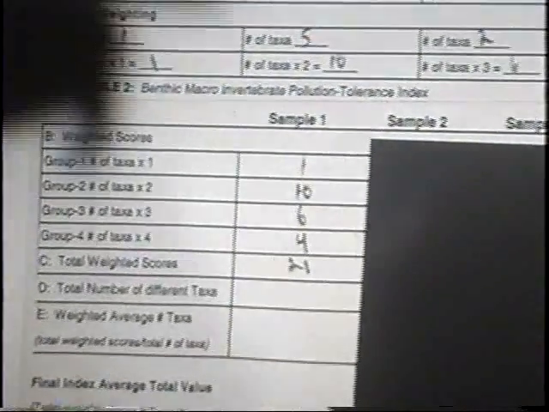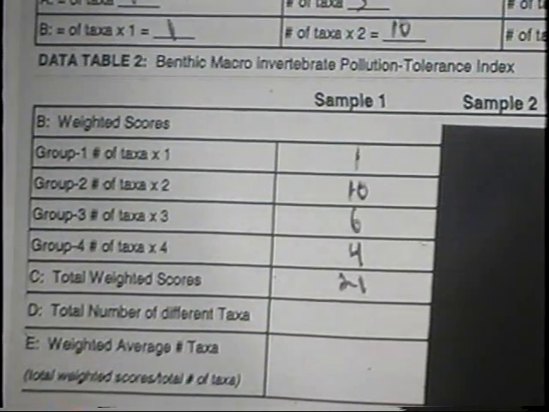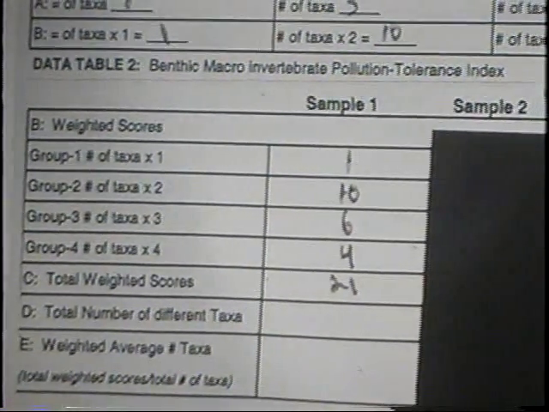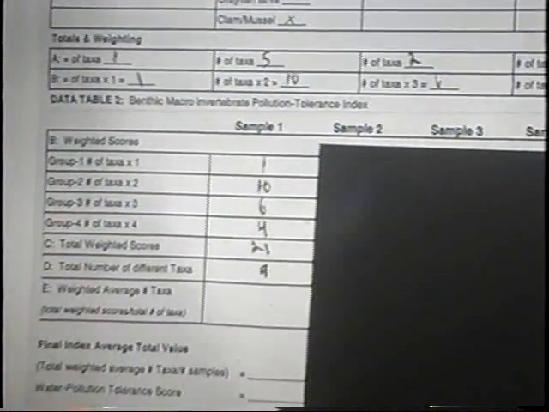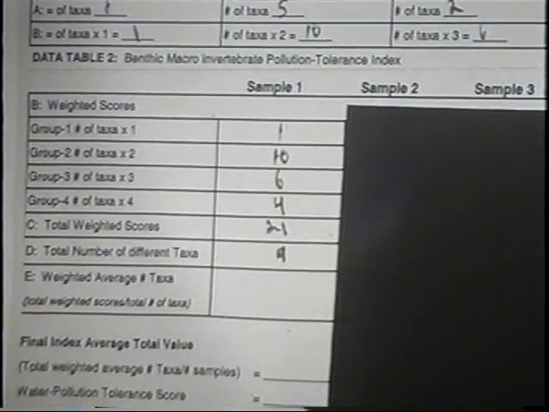And then for the total number of different taxa, I'm going to look at the whole collective net and count up all the taxa regardless of what category they're in. And you probably have figured out already there's 9 of those. So 1 here, 5 more, there's 6, 7, 8, 9 total taxa. That goes right here. If we then, to get an average, divide 21 by 9, we're going to get 2.33.